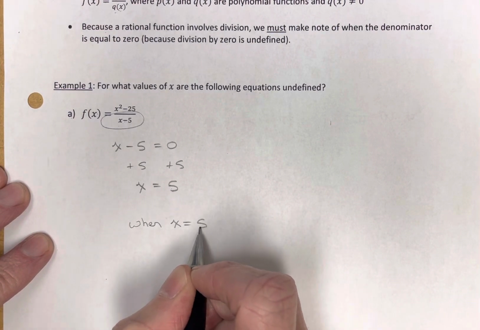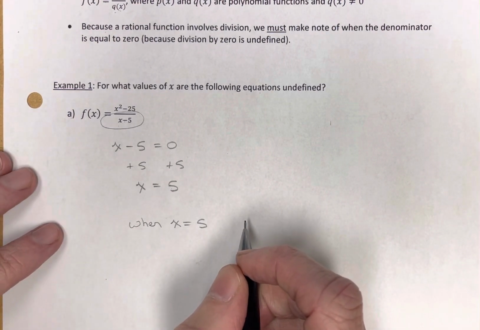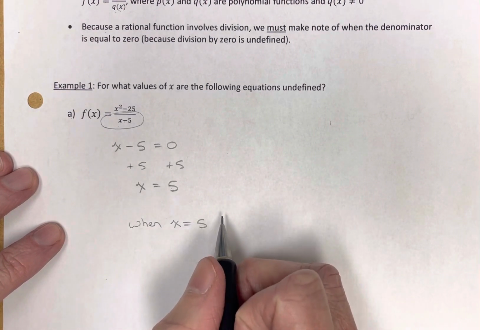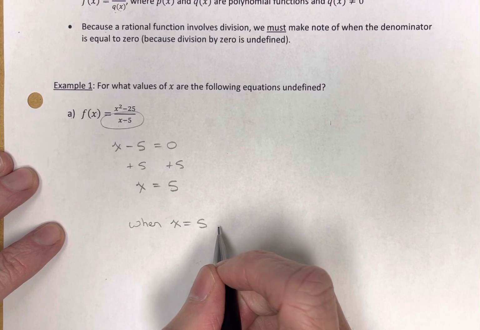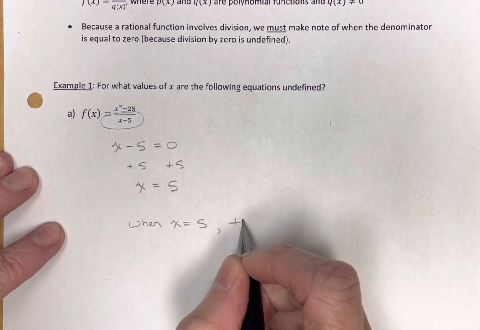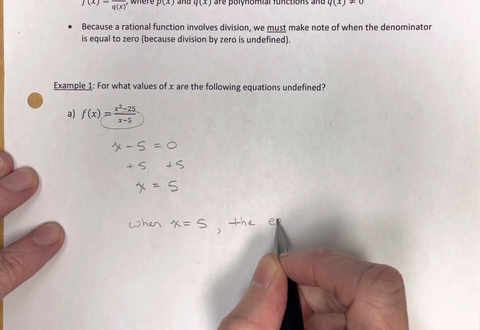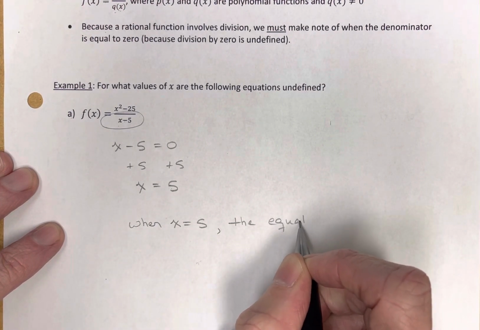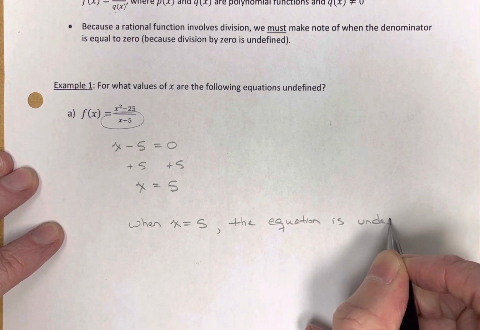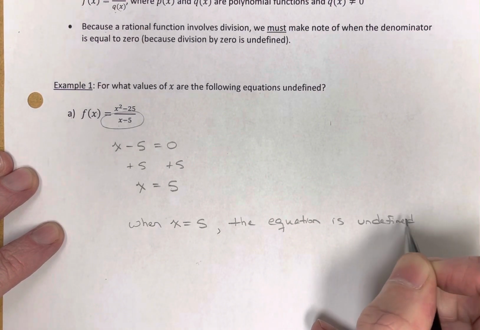We're going to see what that means when it comes to the graph in upcoming video lectures. When x is equal to 5, the equation is undefined.